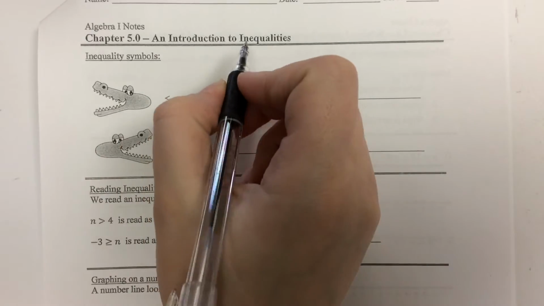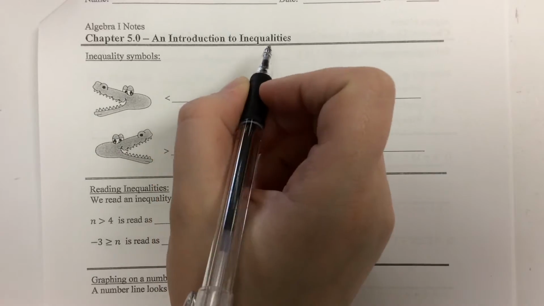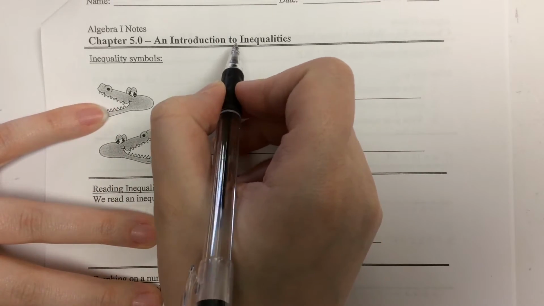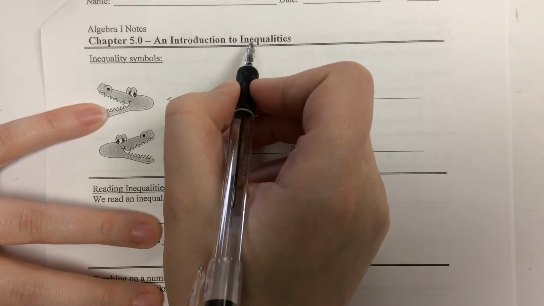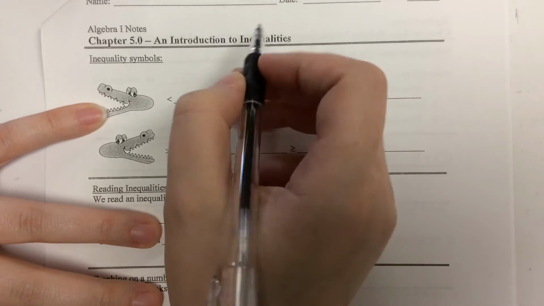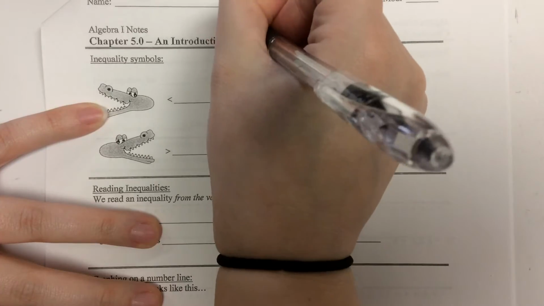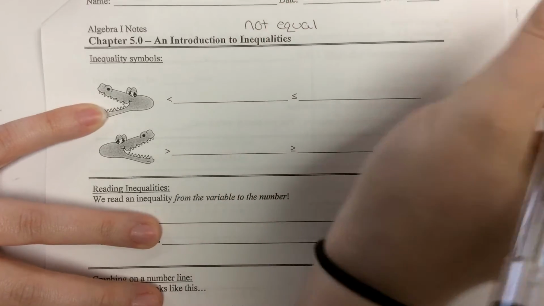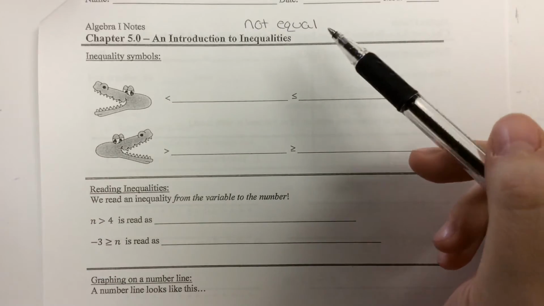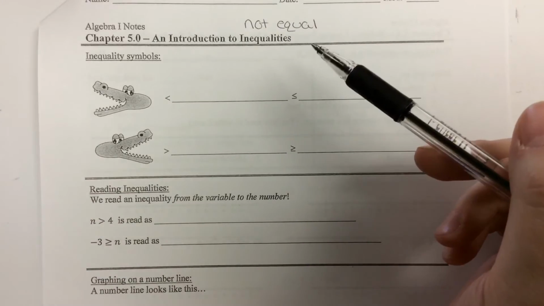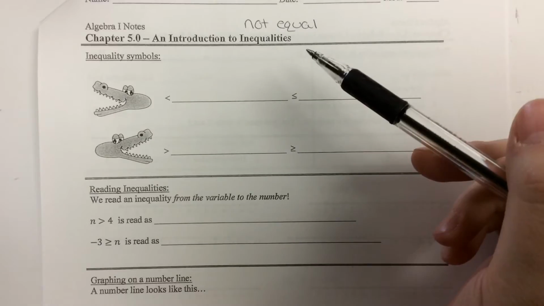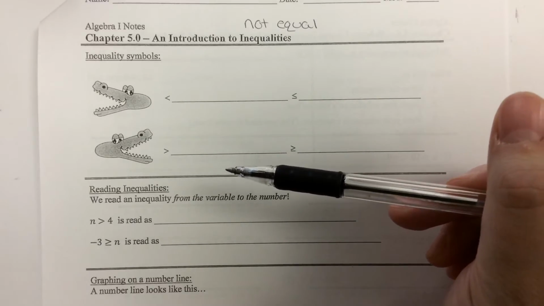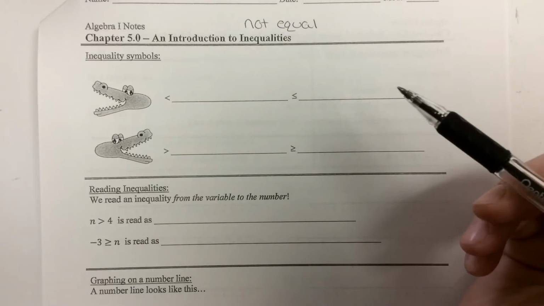Well, the word inequality literally means not equal, okay? "In" means not, and "equality" means to be equal. So this is not equal. So in this chapter, we're going to be talking about expressions, or I can't call them equations anymore because they're not equal. We're going to be talking about basically expressions that are not equal.